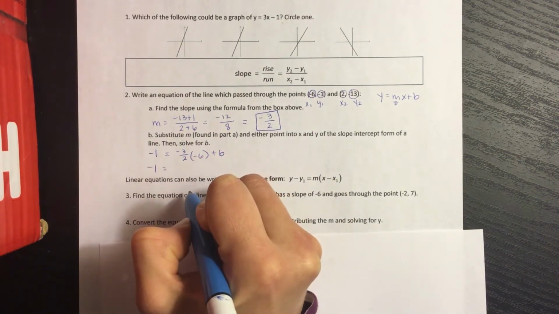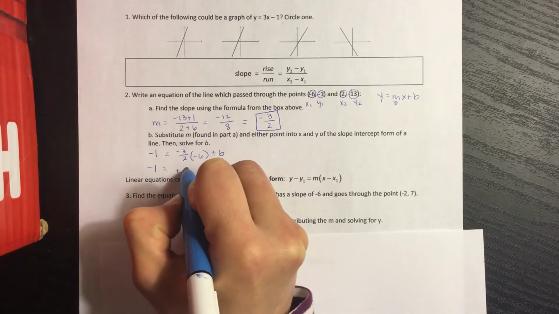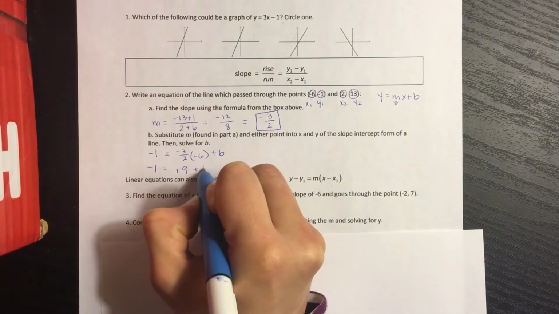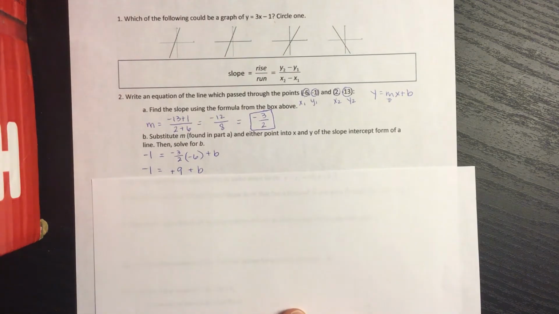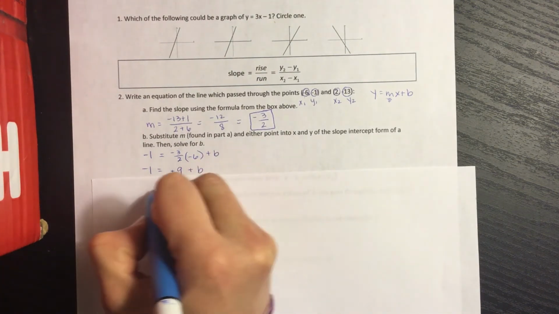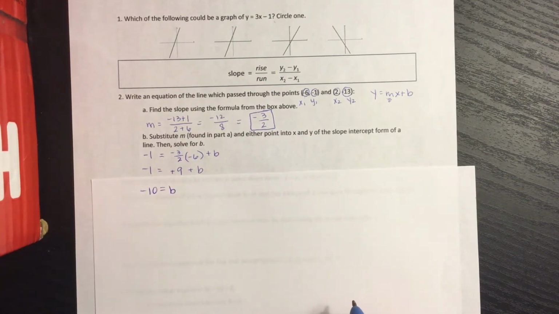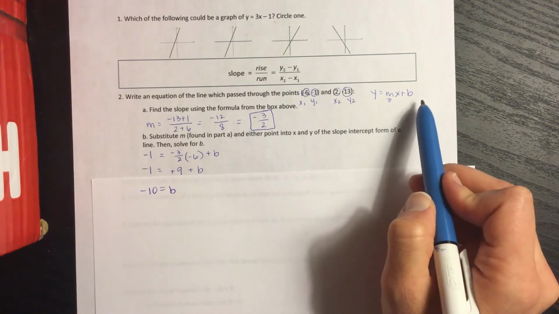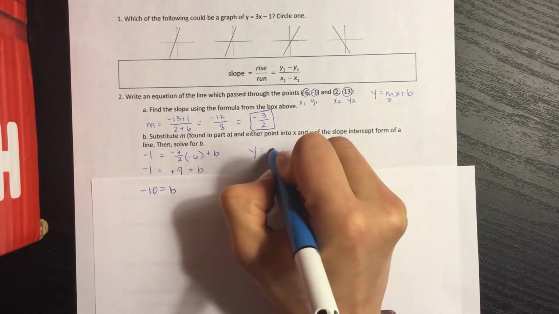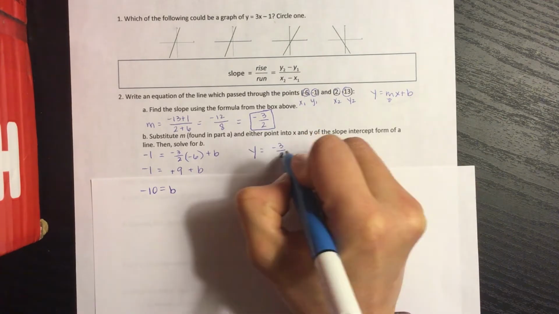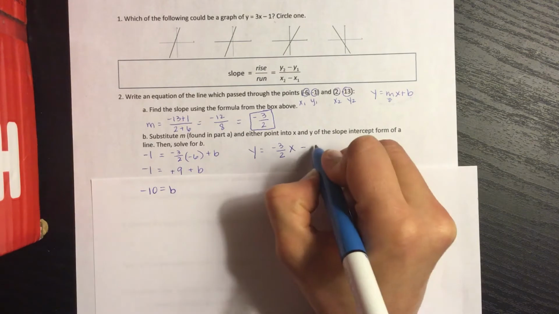If you multiply -3/2 times -6, you'll get +9, because it's double negative. And then in order to solve for b, I need to subtract my 9 over to the other side, and I would get -10 equals b. So in order for me to write my equation y equals mx plus b, I would have y equals my m value found in part A, generic x, and my b value is -10.